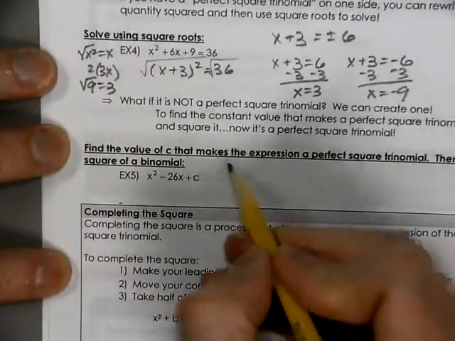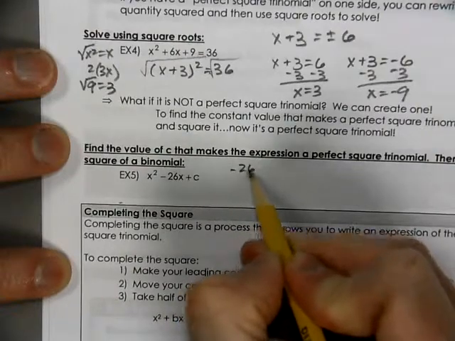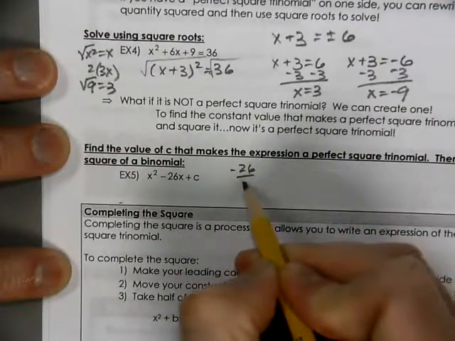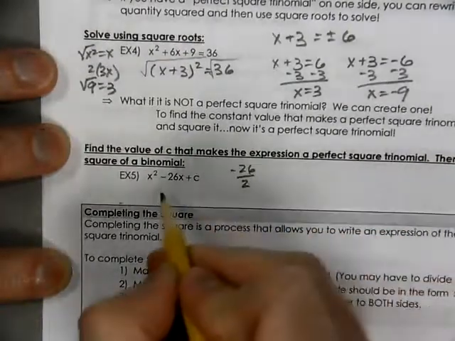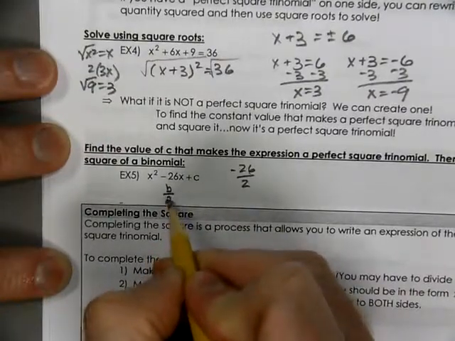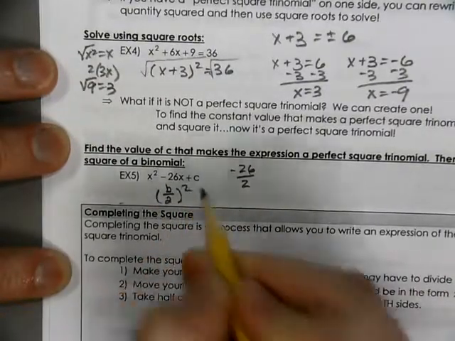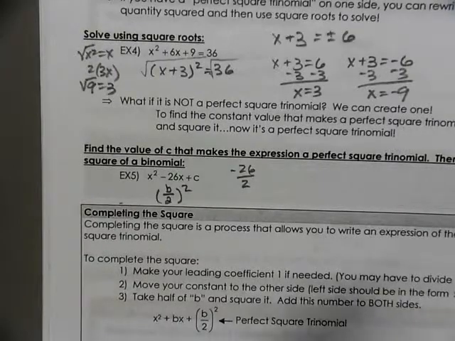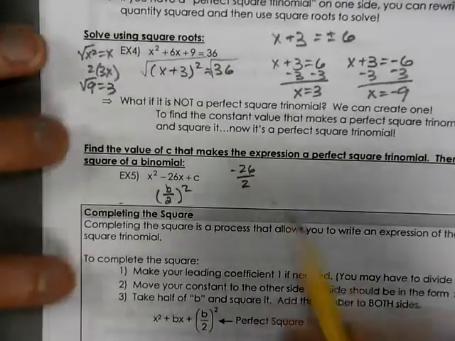So what we want to do is take your b value and cut that in half. That's your b divided by 2. Then we're going to square it, because we usually talk about square rooting it, but we're going to square it to get it bigger.